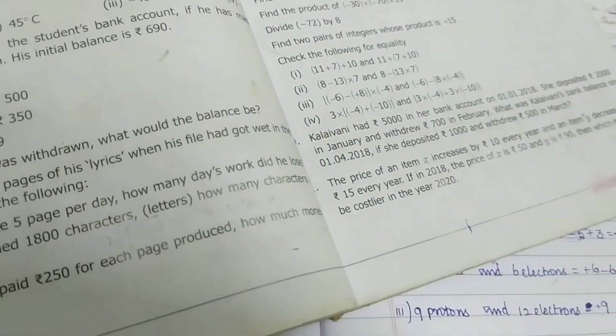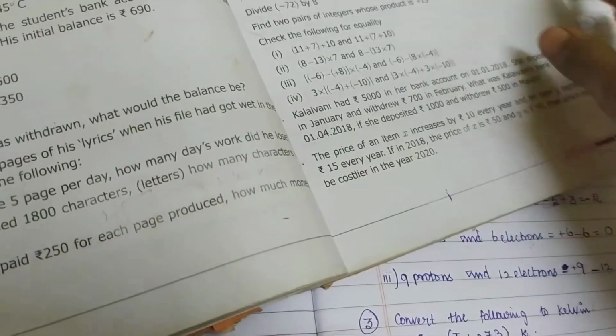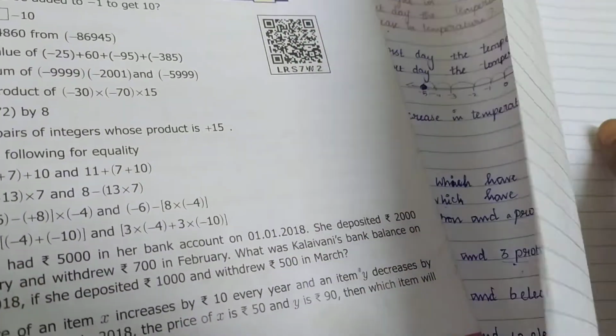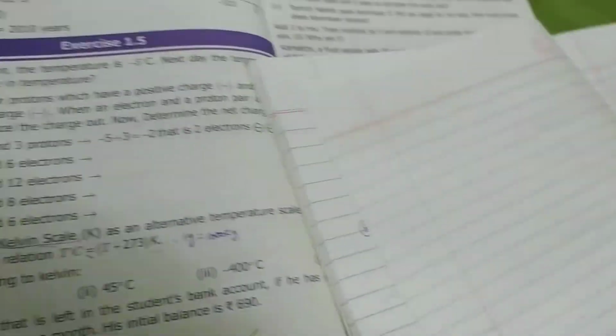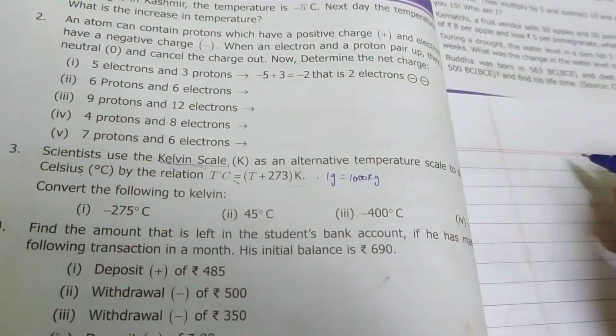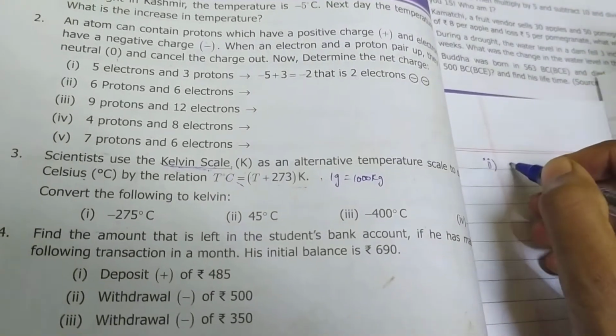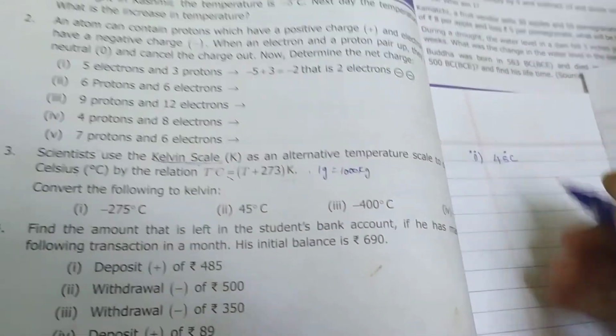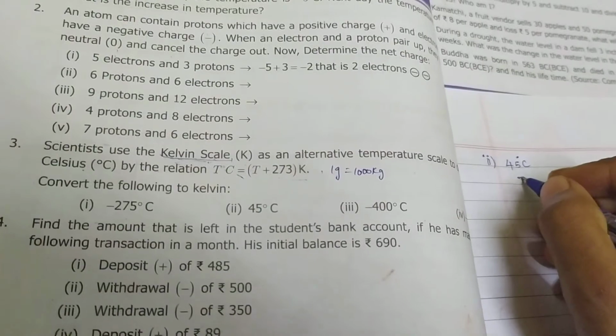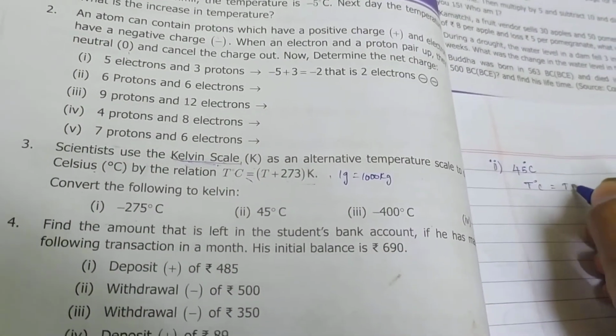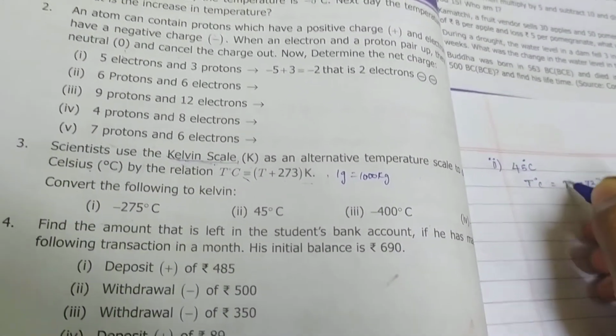Then the same process for the next subdivision: 45 degrees Celsius. We already know the formula: T degrees C equals T plus 273 Kelvin.